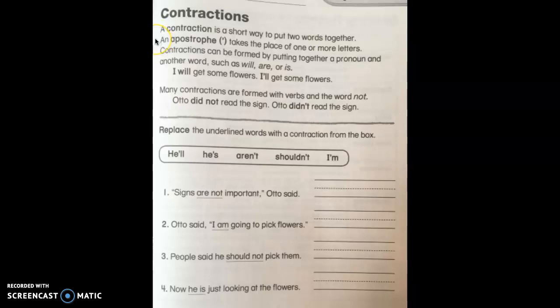Okay, let's move on. An apostrophe takes the place of one or more letters. Contractions can be formed by putting together a pronoun and another word such as will, are, or is. Okay, so we learned that before. We can have contractions that are made up of a pronoun plus another word. That other word might be will, are, or is. And then there's a different way. But let's look at an example first.